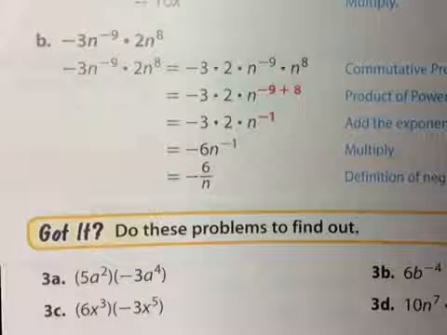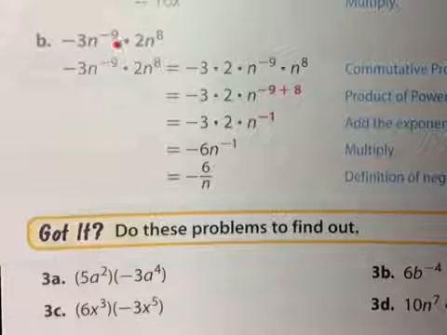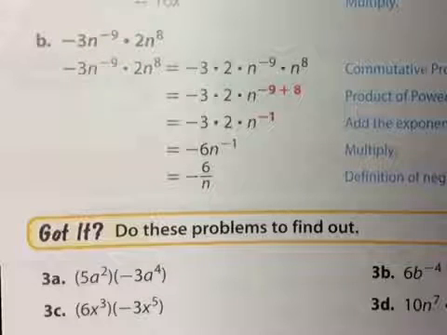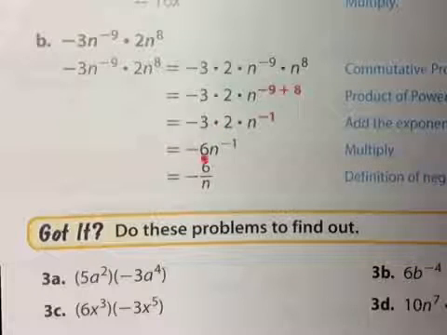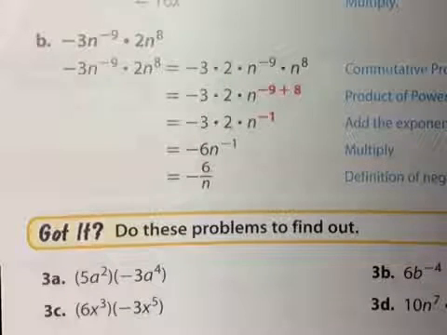Here we have the same concept. Now we're multiplying a negative times a positive, so you know you're going to have a negative answer, right? And now you're working with a negative exponent, so you know that this is a fraction. And you're going to add a negative exponent with a positive, so right here you're going to have negative 1 left over, as you can see. And then you can either write it this way, 6n, because you multiplied 2 times 3, negative 3 times 2, and now you have negative 6n to the power of negative 1, or you can write it as a fraction.